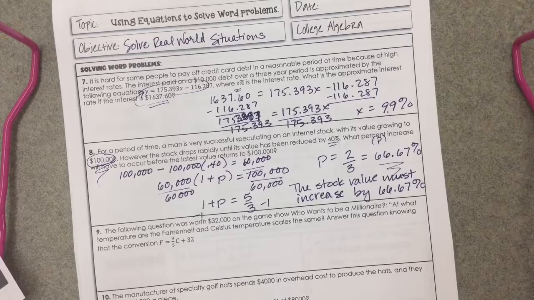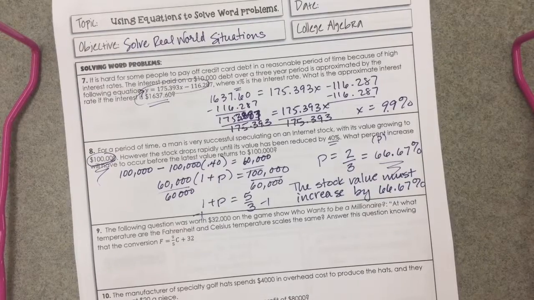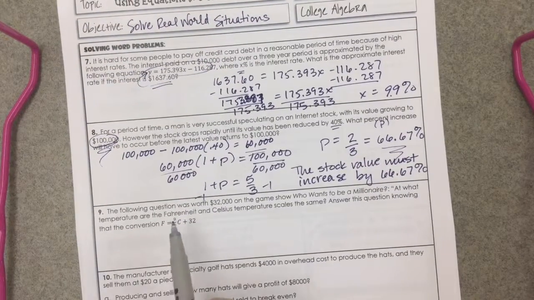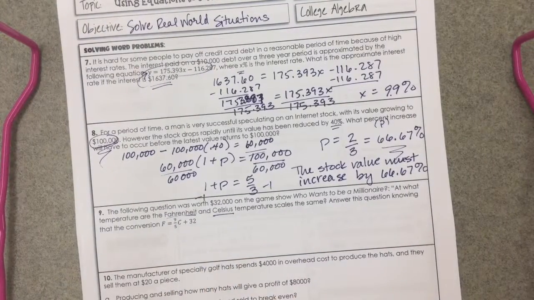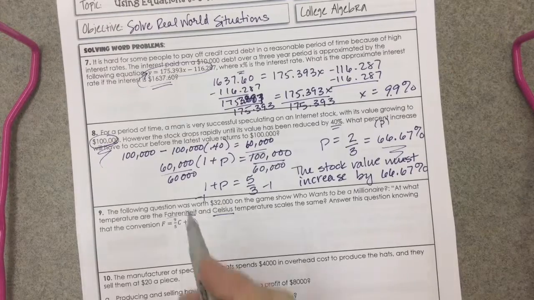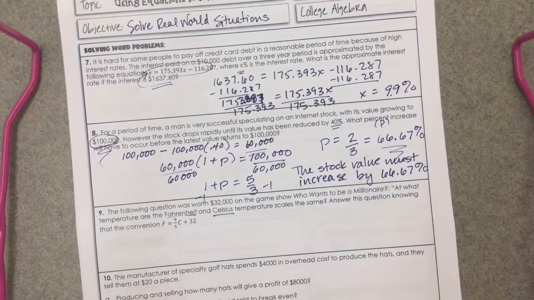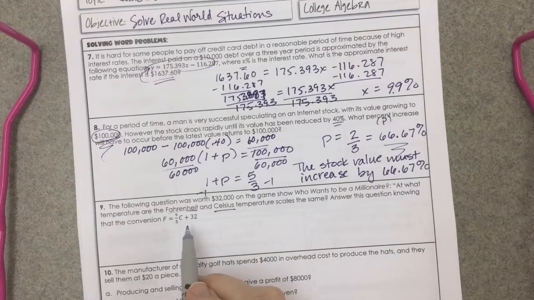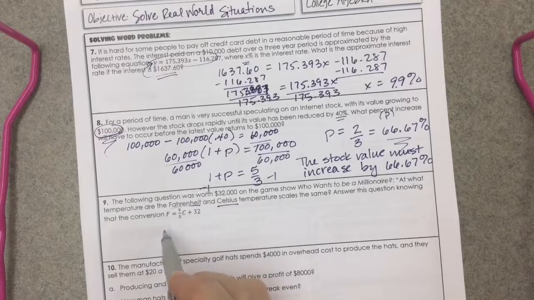This following question was worth $32,000 on the game show Who Wants to Be a Millionaire? At what temperature are the Fahrenheit and Celsius temperature scales the same? To answer this question, it's helpful to know that the Fahrenheit conversion is F is equal to 9/5 C, that's Celsius, plus 32. Let's figure out what is the Celsius conversion.